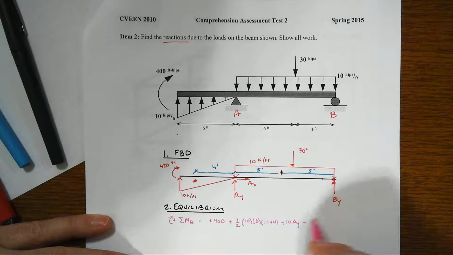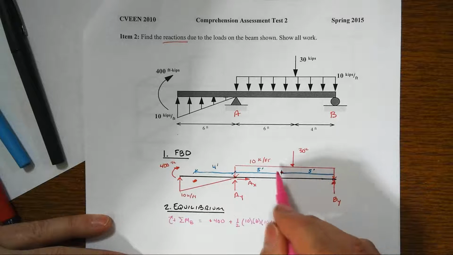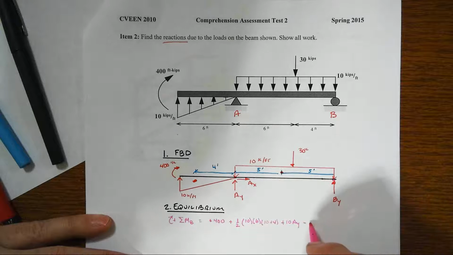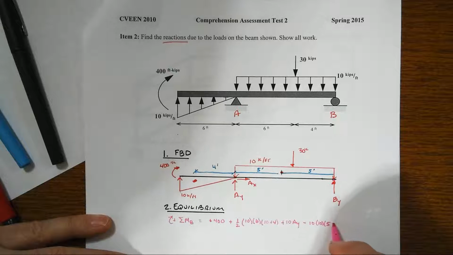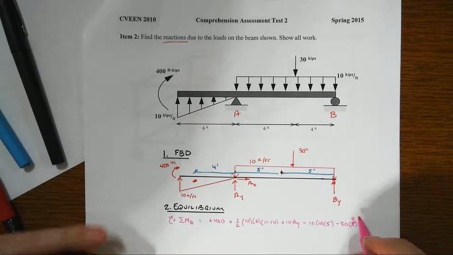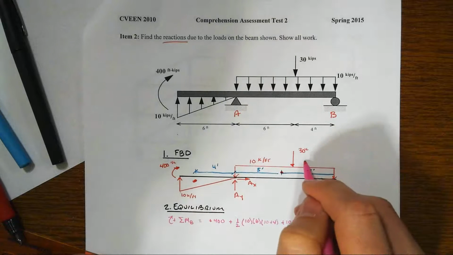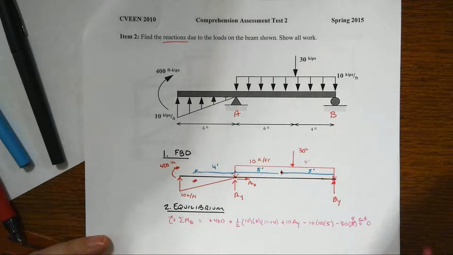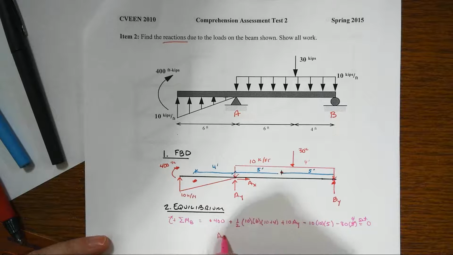And then the other distributed load is going downwards, so that creates counterclockwise about B. So I'll have 10 kips per foot times 10 feet for a total of 100, with a moment arm now of 5 feet with respect to B, and then minus 30 times 5, oops, not 5, 4 feet for the point load of 30. That all has to be set equal to 0. And we find out that AY is equal to minus 20.